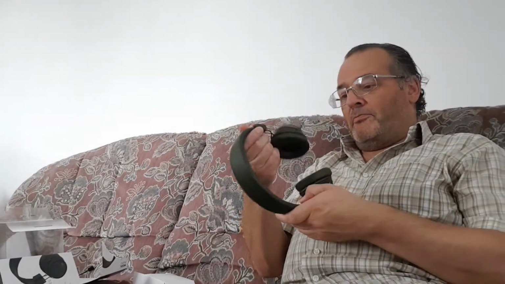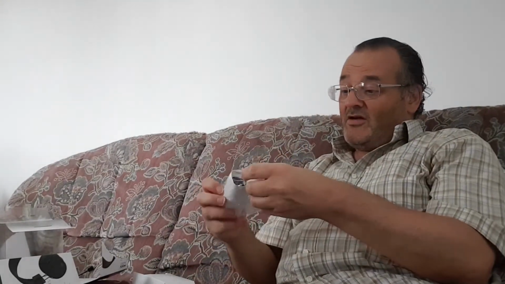And on this part, there are no controls on this one. So that's it, really, in a nutshell. There's nothing here except the cable. But there's two.